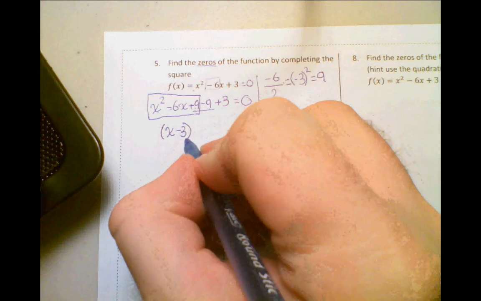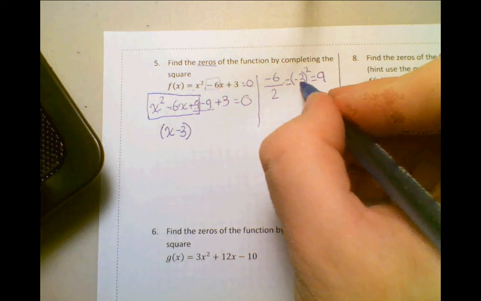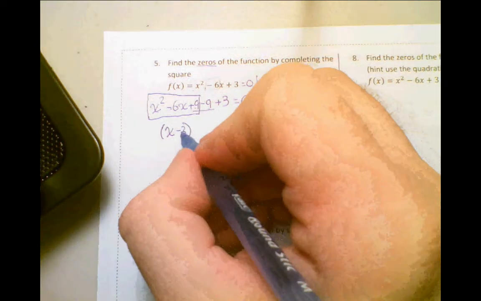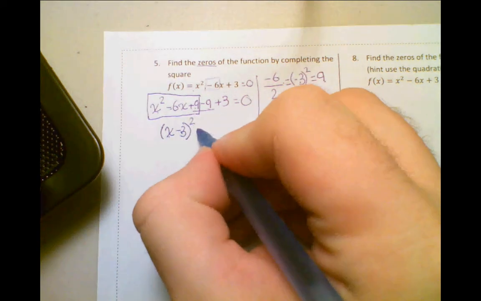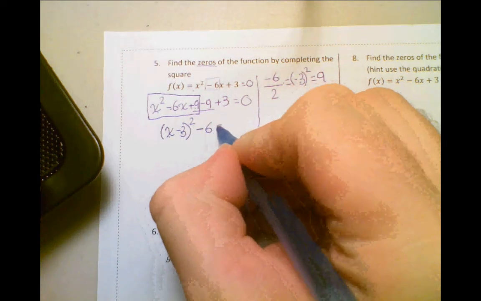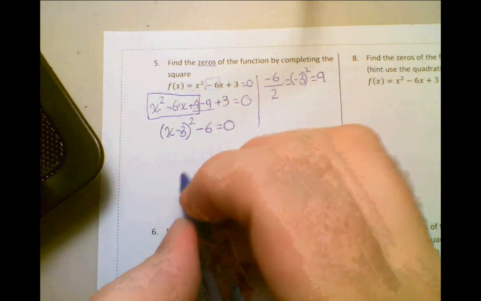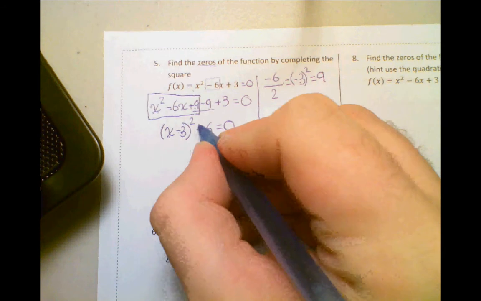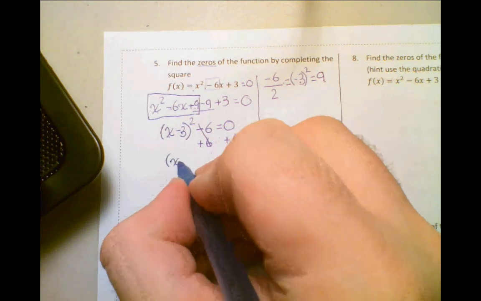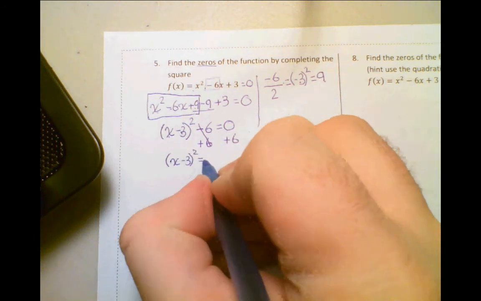Also, remember the little trick. Look inside the parentheses over here. That's the number that's going to be inside the parentheses here. So x minus 3 squared, minus 6 equals 0. Now we're going to add 6 to both sides. So I got x minus 3 squared equals 6.